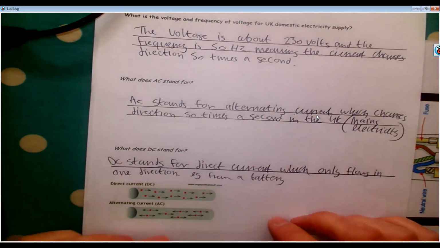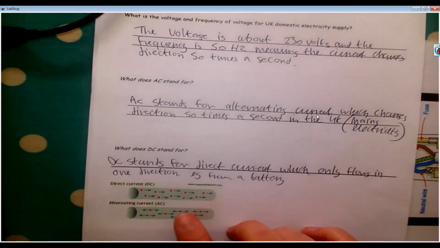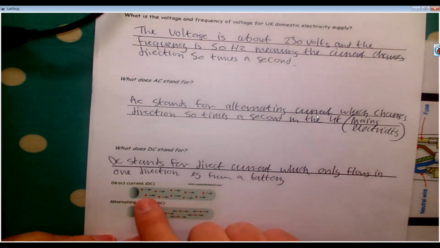current. And we've got a couple of nice little pictures here at the bottom. So this is like the model we've been using previously. So those little red dots are free electrons that are able to move through the wire or through the substance. And they're all moving in the same direction. Alternating current, they can go this way or they can go this way.